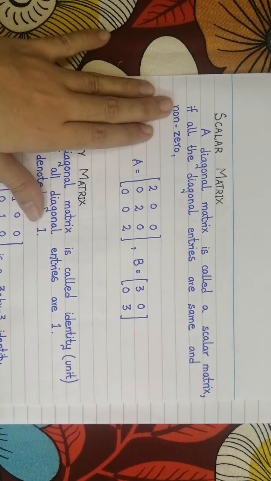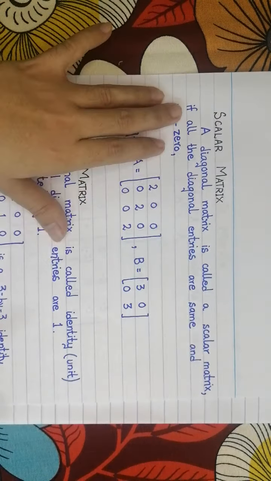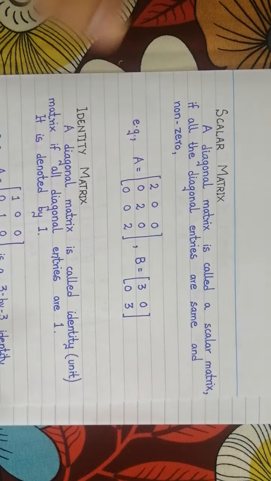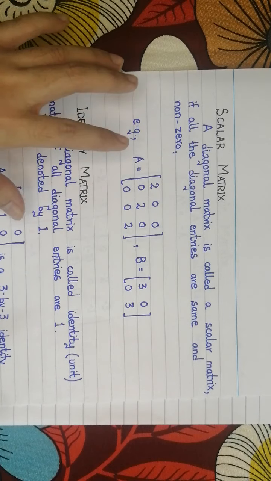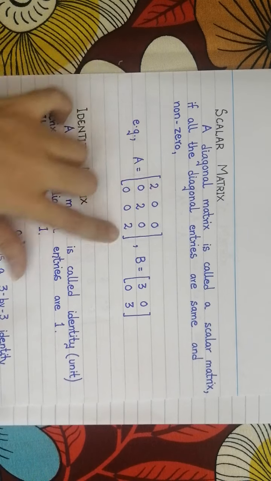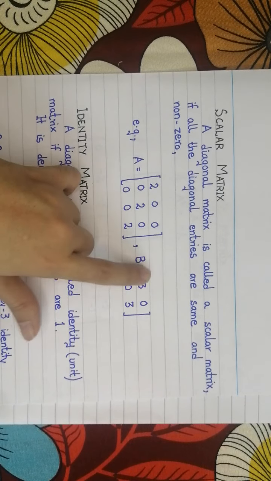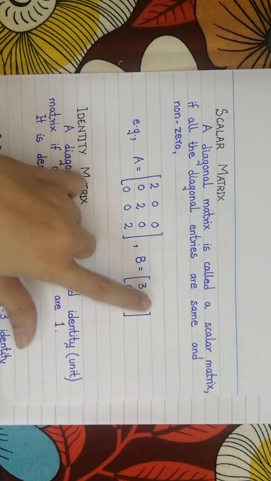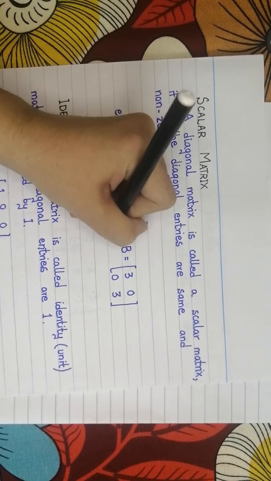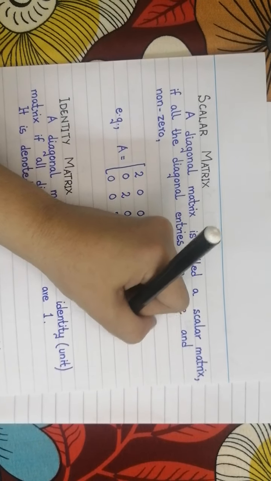Now next look here, what we have, scalar matrix. A diagonal matrix is called a scalar matrix if all the diagonal entries are same and non-zero. Diagonal entries must be same and non-zero. Look here in this example, the diagonal entries are same and non-zero and other entries are 0. Here also we have diagonal entries same and non-zero and other entries are 0. And what is the order of this matrix? 3 by 3, and its order is 2 by 2.